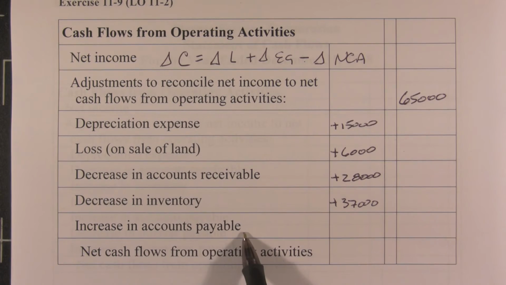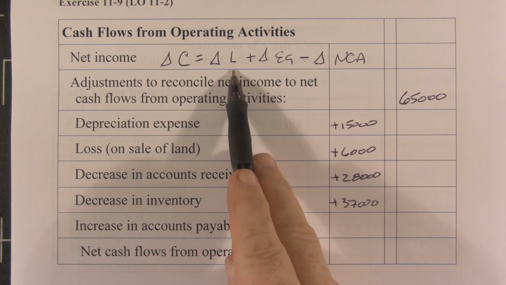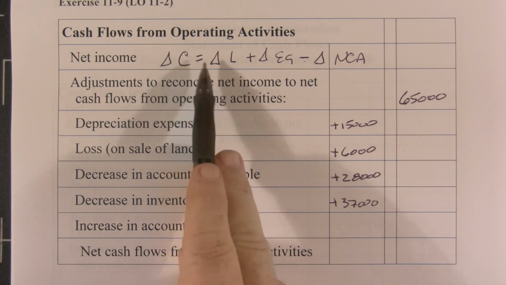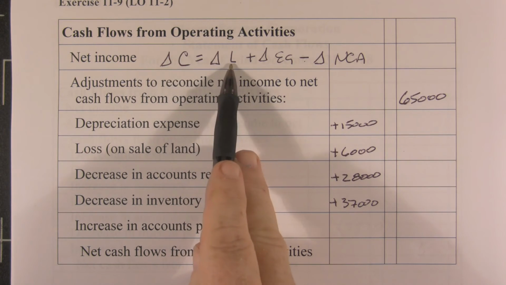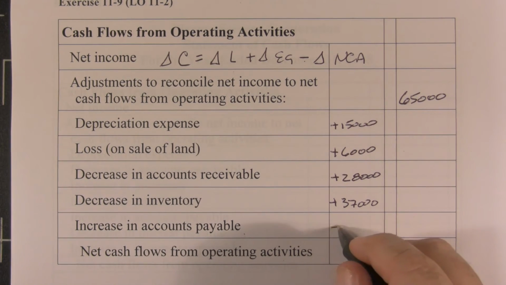And accounts payable, again, I'll refer you up to here. Accounts payable is a liability. So cash and it travel in the same direction. So if liability goes up, cash goes up. If liability goes down, cash goes down. They tell us our accounts payable went up. So we know our cash is going to go up, and that's $45,000.